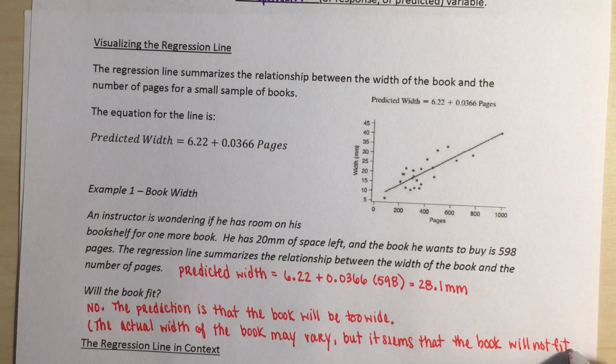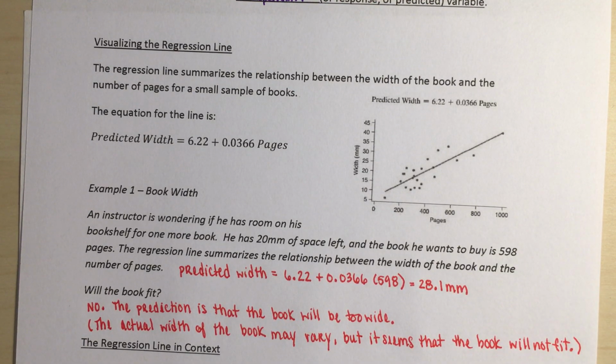This isn't an exact value or answer. Remember that this is just a prediction. So the actual width may be slightly different than what we just got for our calculation, but this calculation is enough to answer the question.